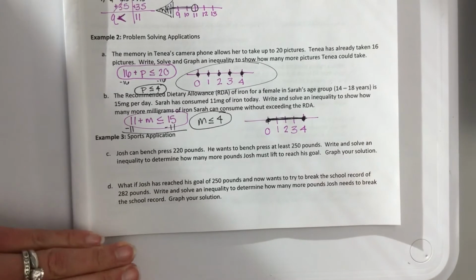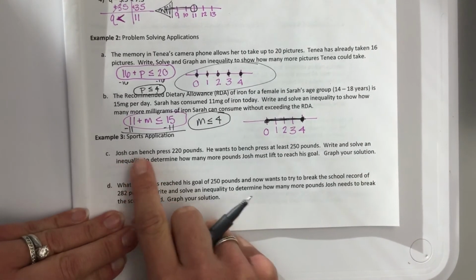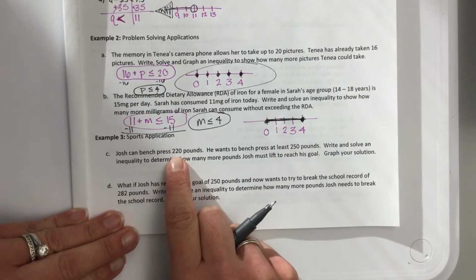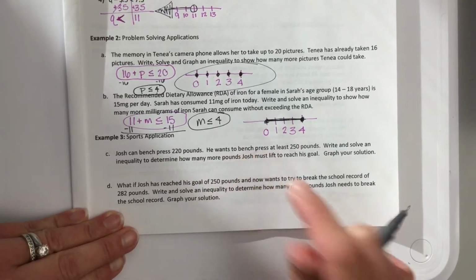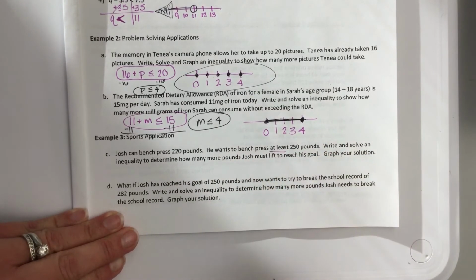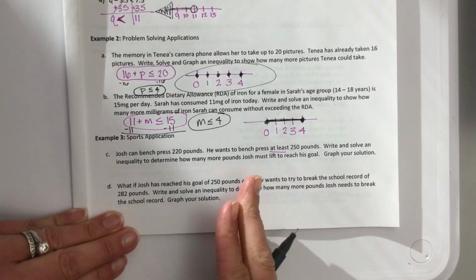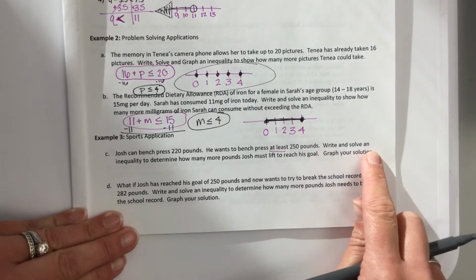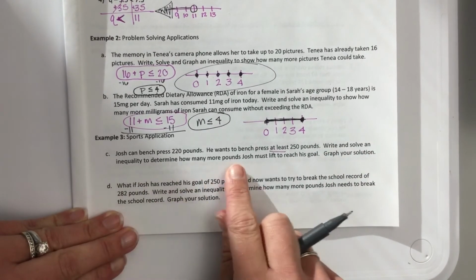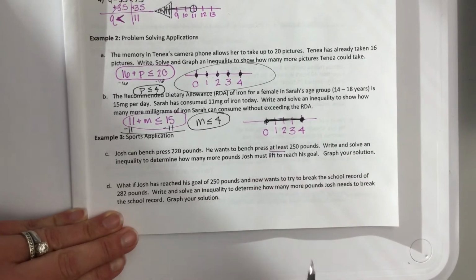Okay, a couple more examples. Josh can bench press 220 pounds. He wants to bench press at least 250. So that means he's going to be happy if he gets to 250 or more. Write and solve an inequality to determine how many more pounds Josh must lift to reach his goal.